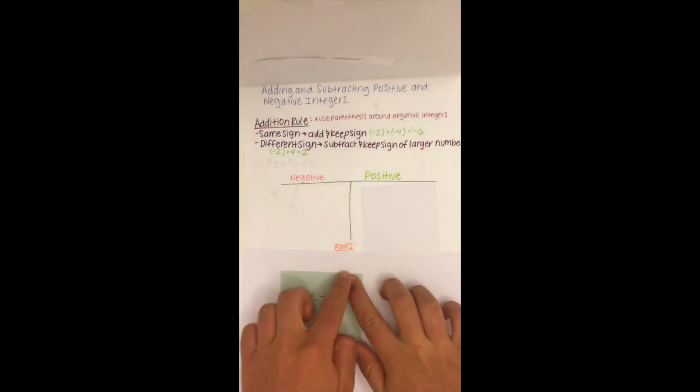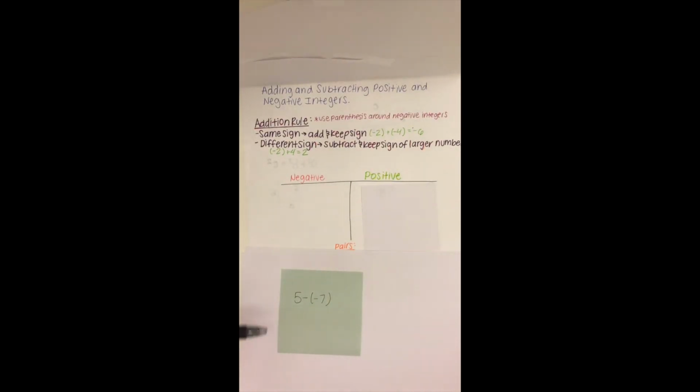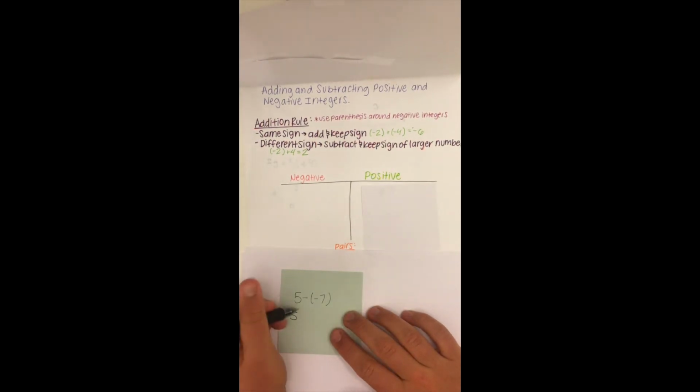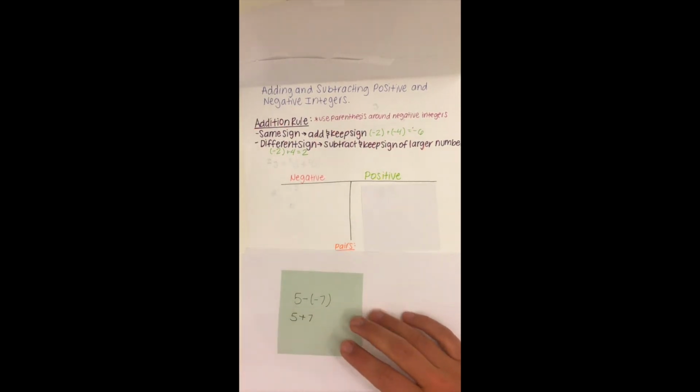Now we're going to look at an example with the double negative. If we have 5 minus -7, we're going to bring down the 5, and according to the subtraction rule, we're going to change the negative to an addition, and then the opposite of -7 is 7.